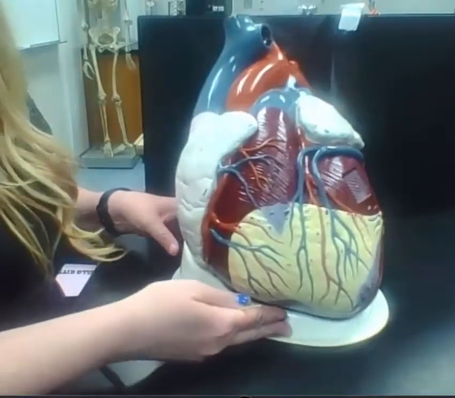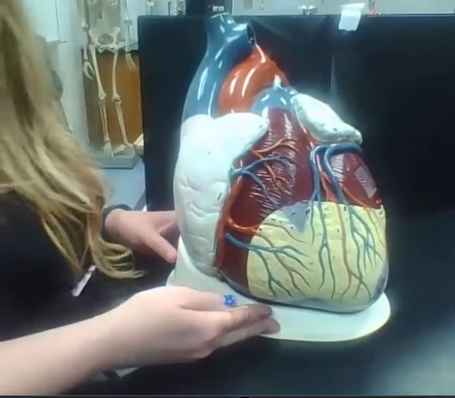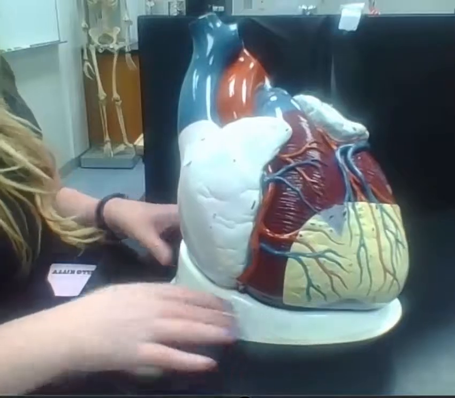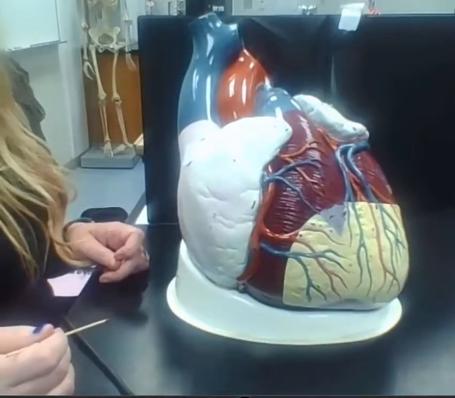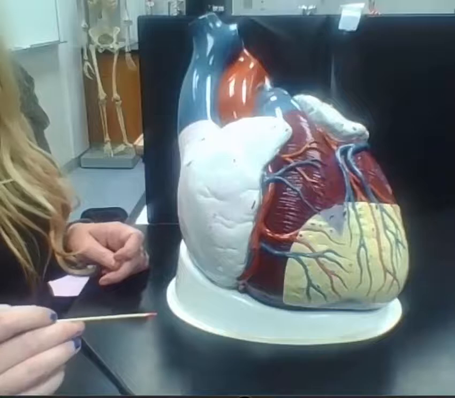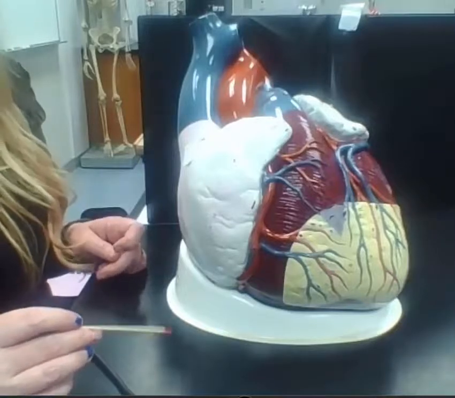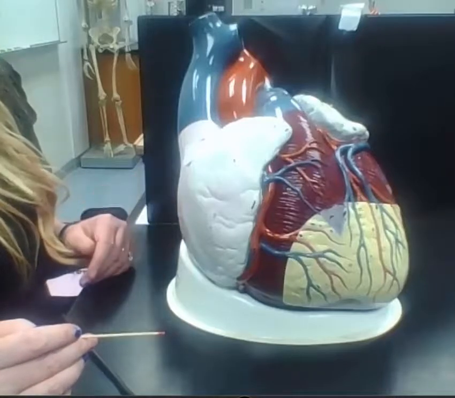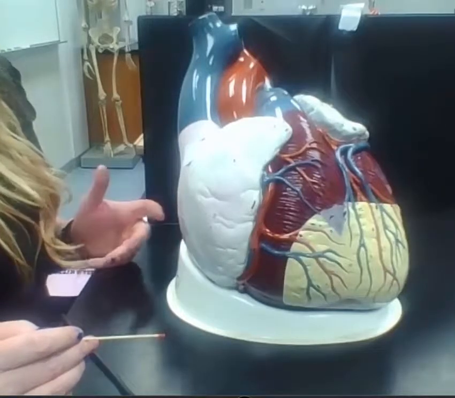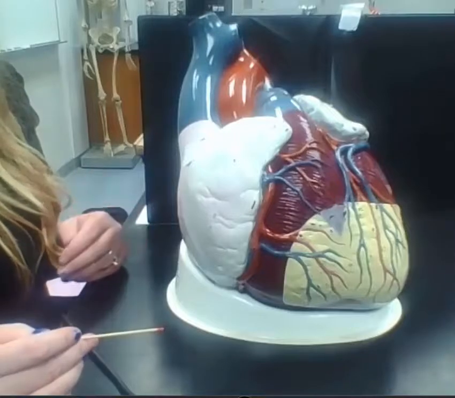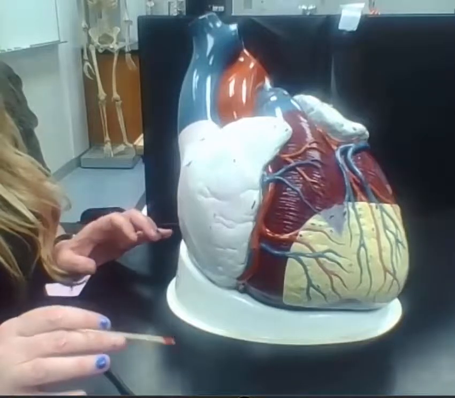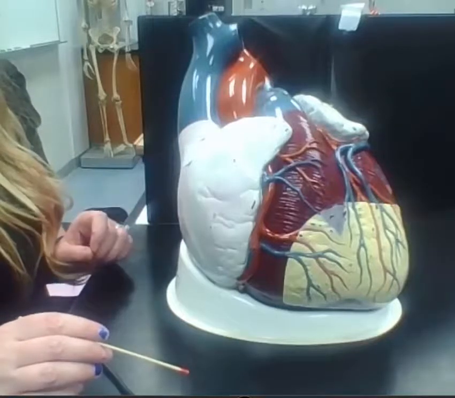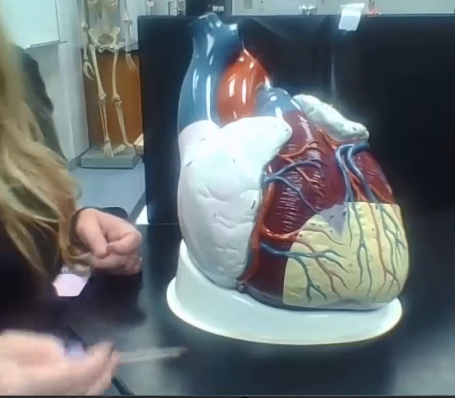Okay, let's talk about some of these structures and how they work with the flow of blood through the heart. So let's start with the blood as it has already gone around the body. It has given off its oxygen and taken up carbon dioxide. At this point, it's got low pressure because it's been a while since its last push from the heart, and it is now deoxygenated, and it will return to the heart.